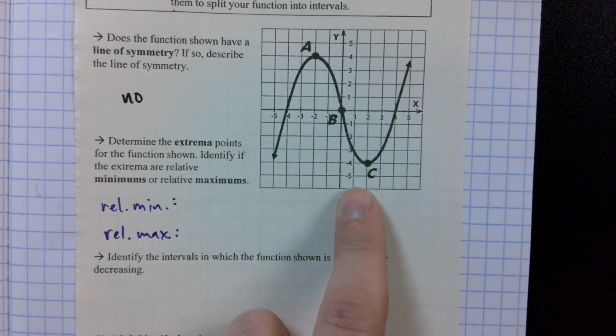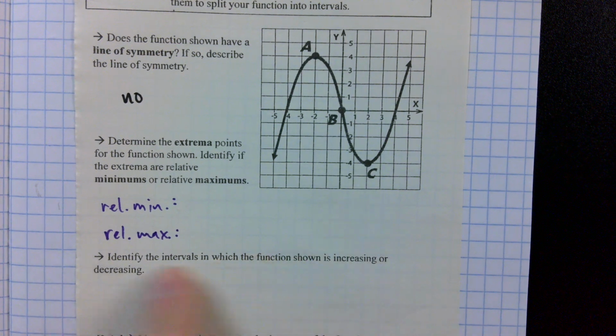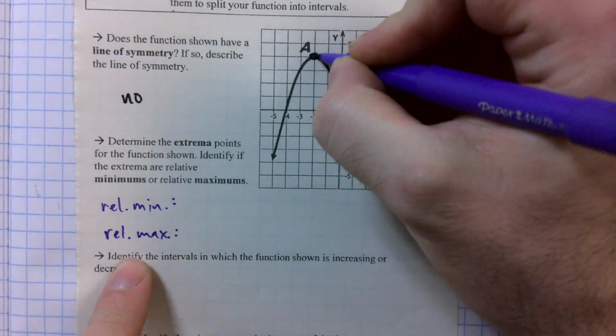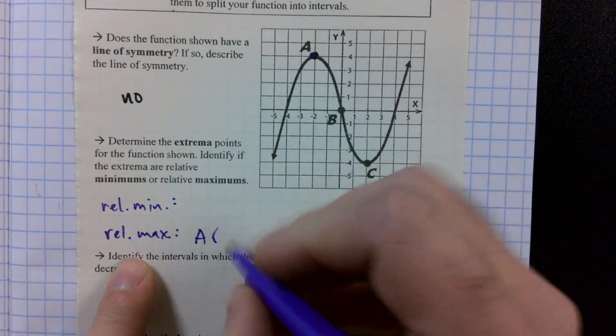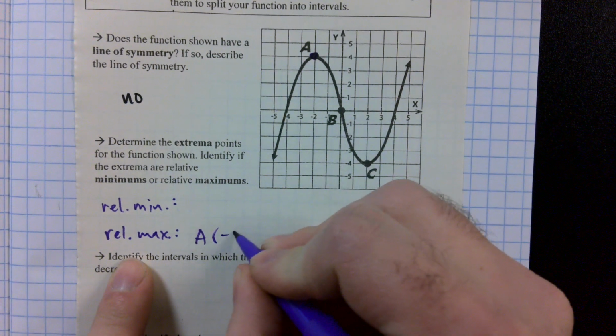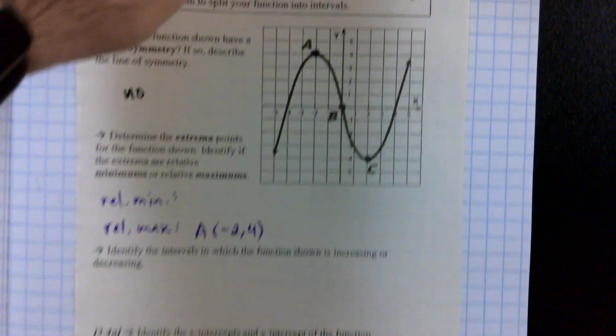Where is my relative maximum on this function, Alex? Your relative maximum is point A. Point A. What are point A's coordinates? Point A coordinates is -2, 4. -2, comma 4. If you didn't have the coordinates, please make sure you add them.